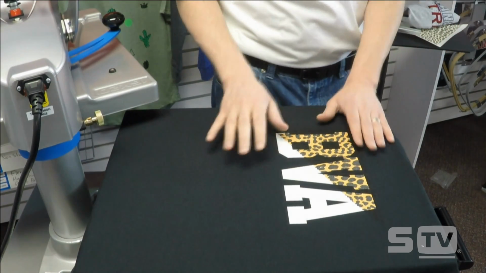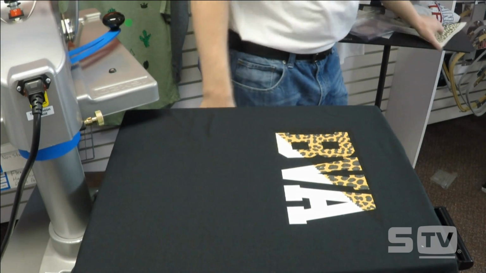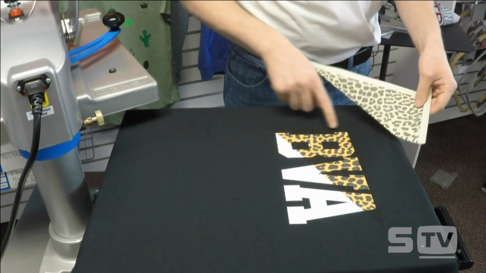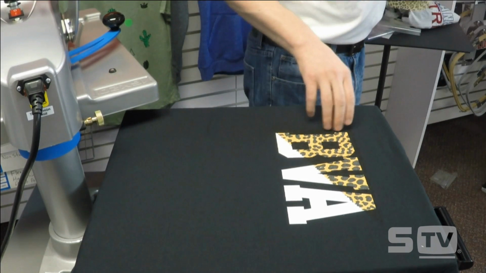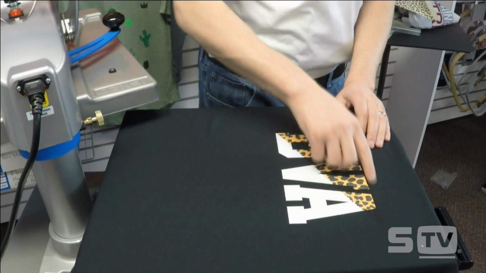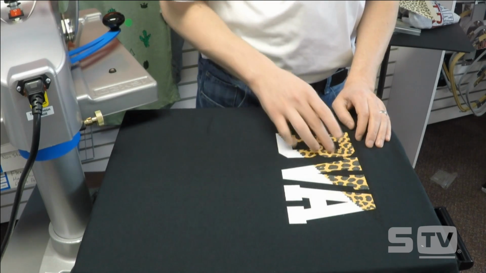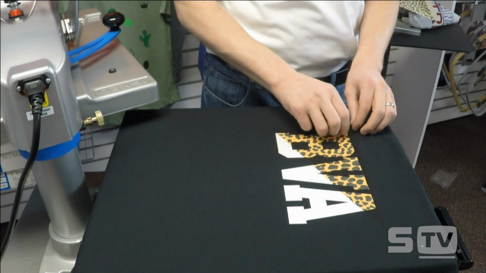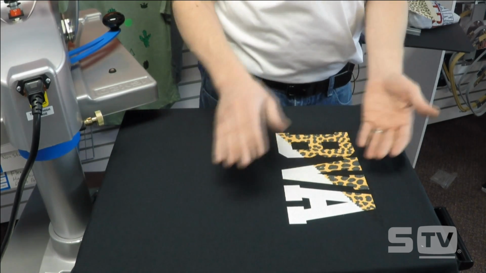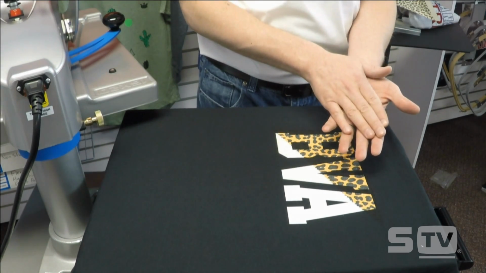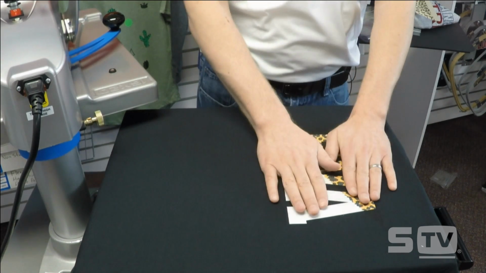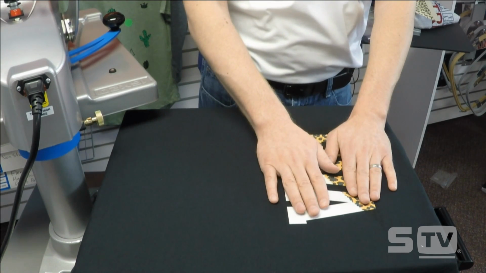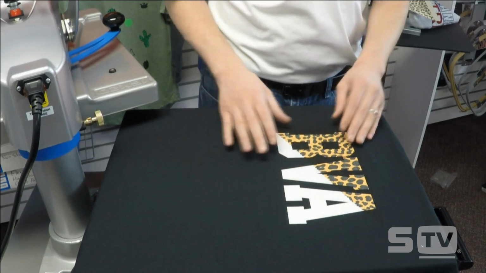Now, if you look really close, you'll notice that some of this transfer sheet was overlapping the black material. So in this case, you'll have a little bit of a halo around the design. And so that's where the second method comes in, where you can take these loose letters, lay them onto a non-stick cover sheet, a Teflon sheet, and sublimate the letters on the cover sheet first. Then you peel them and place them on your garment and apply.